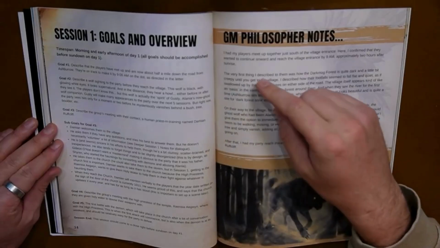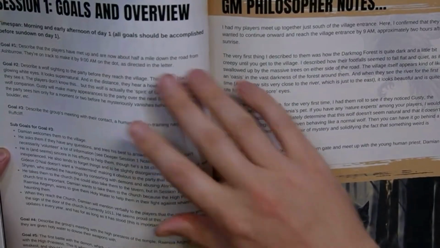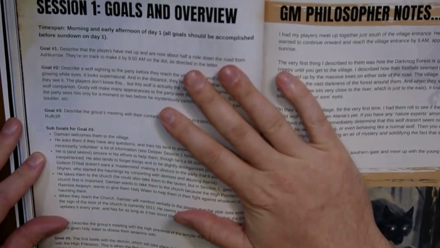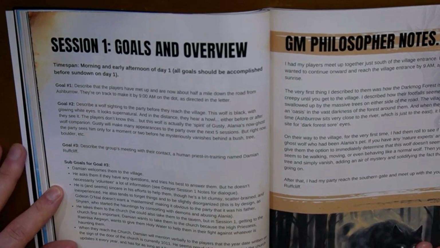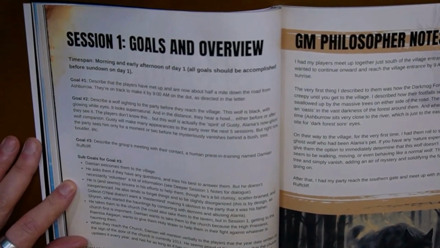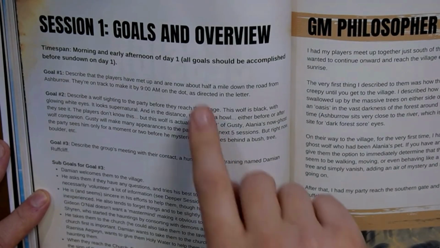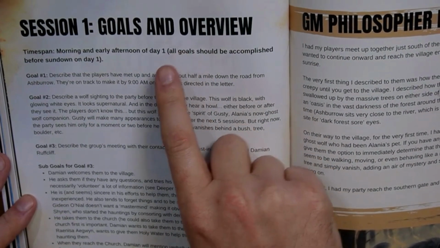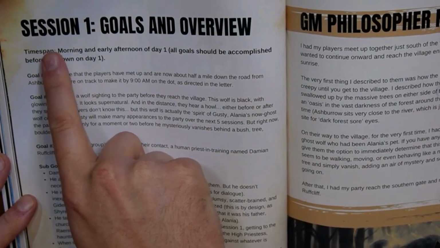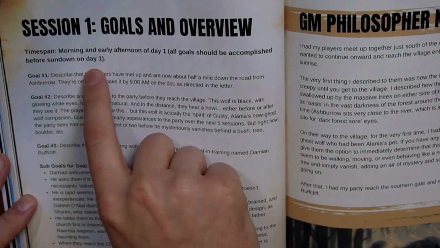Okay, here's how I arrange the sessions, and I'm going to zoom in here because I want to. Here we go. I want this to be very, very clear. In fact, we can zoom in just a little bit more. I want you to be able to read this. Okay, so overview, session 1 goals and overview, time span. Morning and early afternoon of day 1. All goals should be accomplished before sundown on day 1.